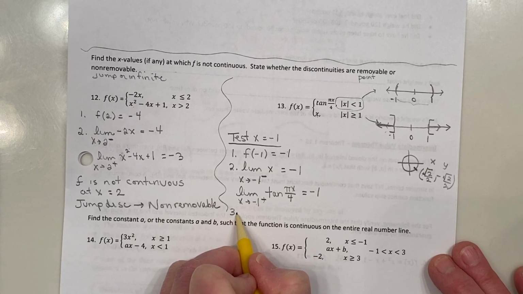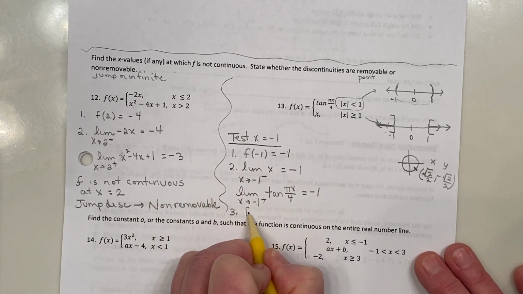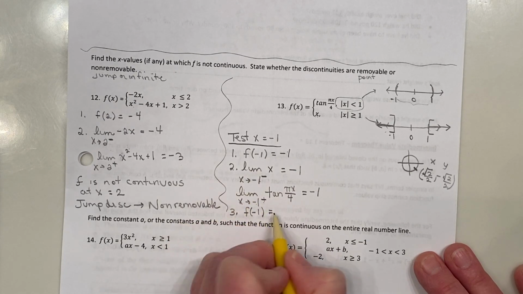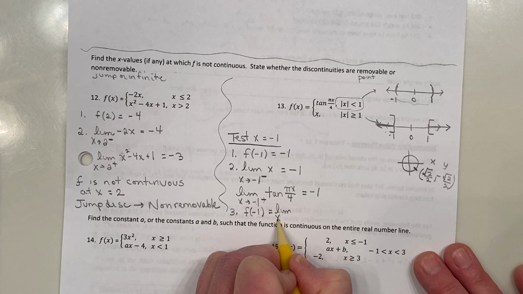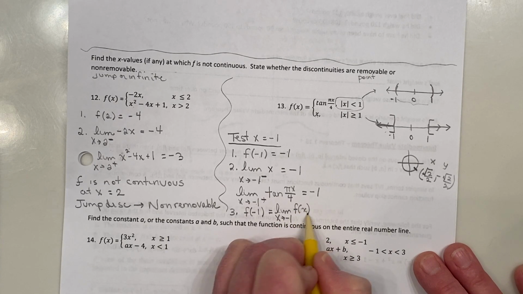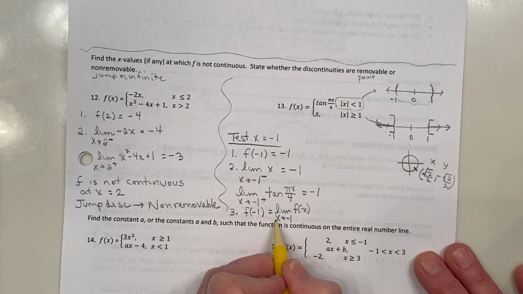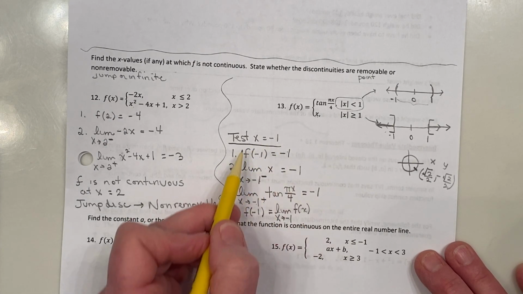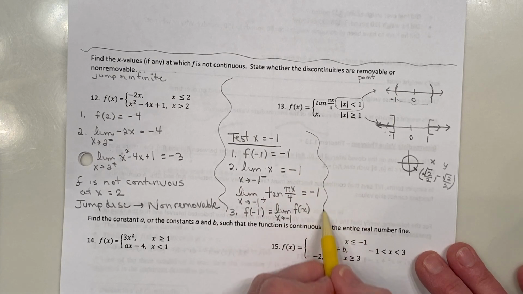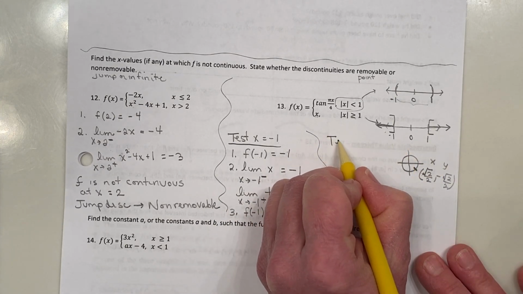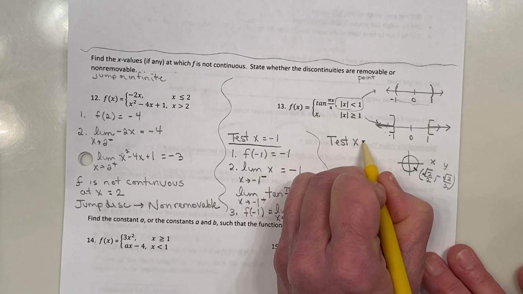So for part 3, we know the functional value, which is -1, is equal to the limit as x approaches -1. And I would just put f of x here, since when I approach -1, I have two pieces. So let's just put the generic f of x here. So now we know that this graph is continuous at x equals -1 because I ran through the three-part continuity test. Well, there's also another break at 1, so we're going to have to do the same three-part continuity test to test x equals +1.